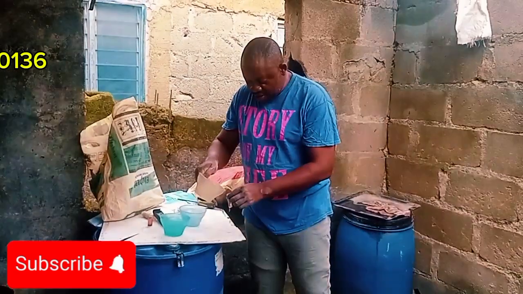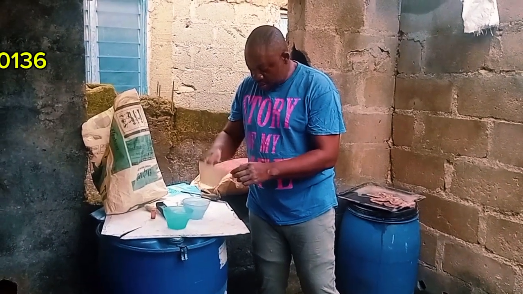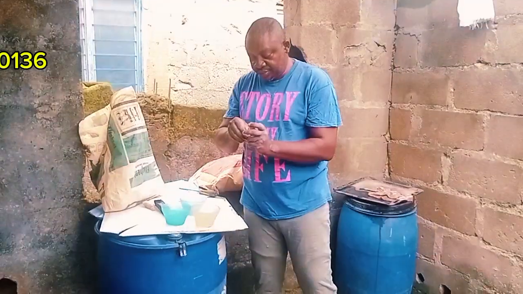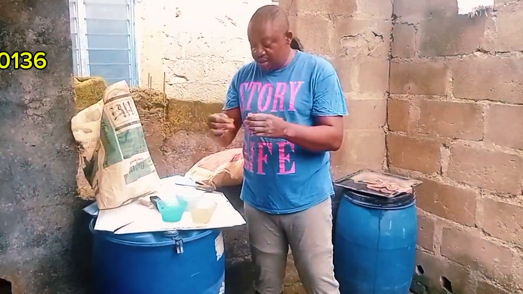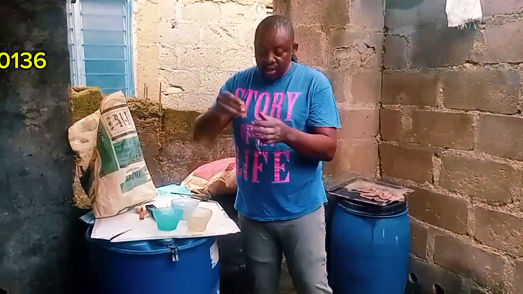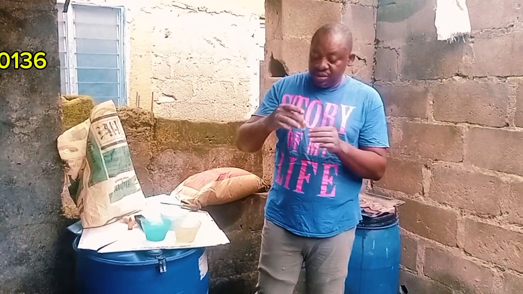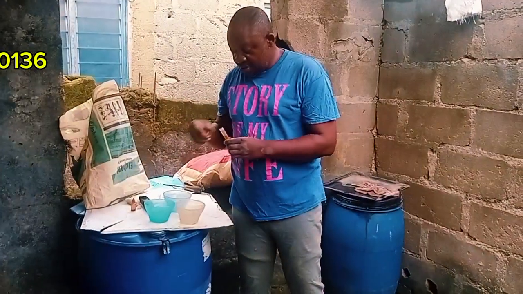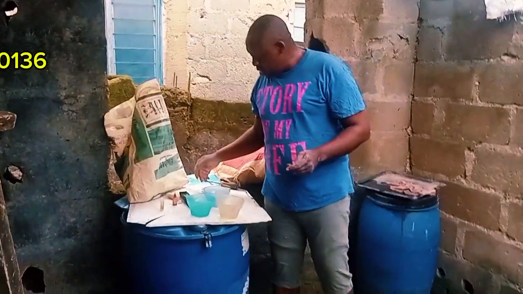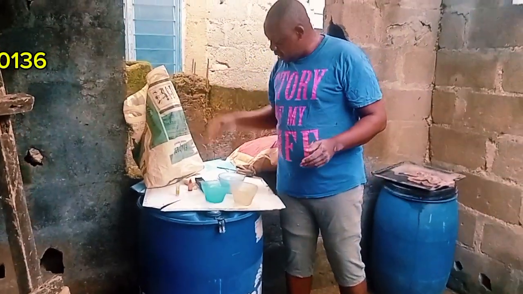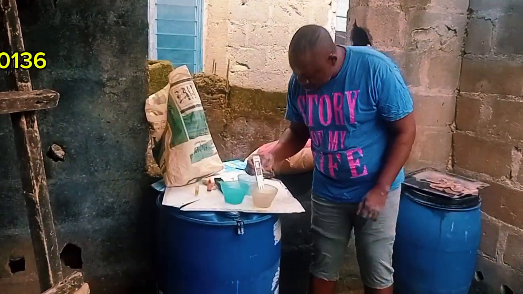Let me throw the water away, and let us check this now. Let us check what we have here. So putting it inside now and shaking it, you can see I've taken it to 7. Once this has taken it to 7, in our ppm before we had a ppm of 88. So let me just check what we have here now.